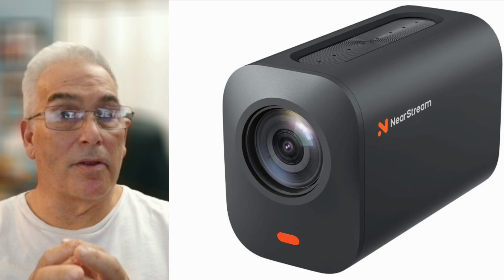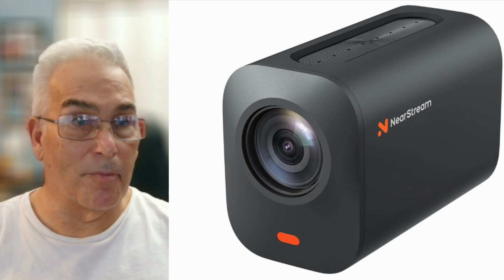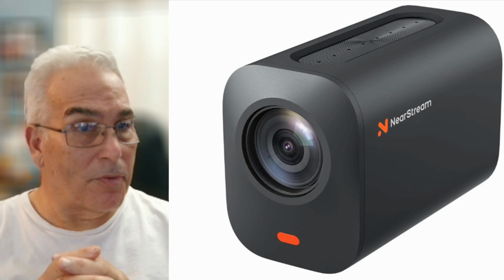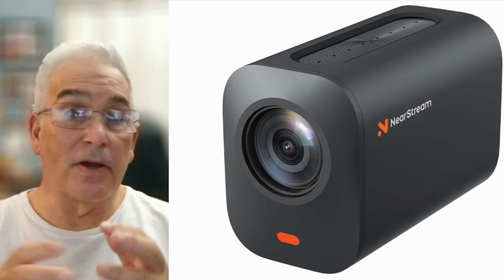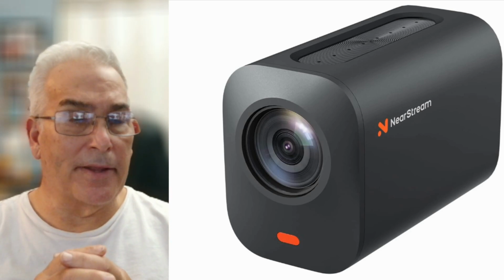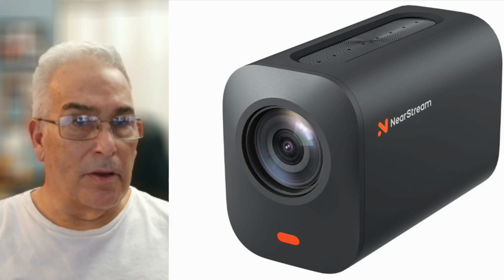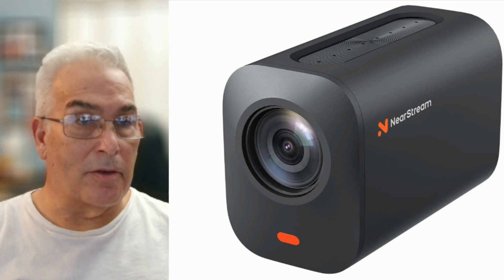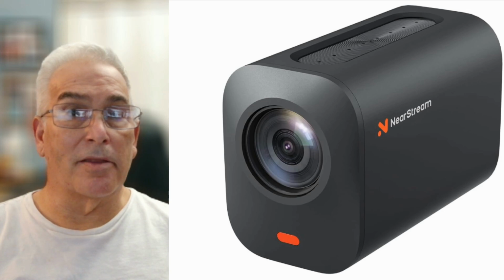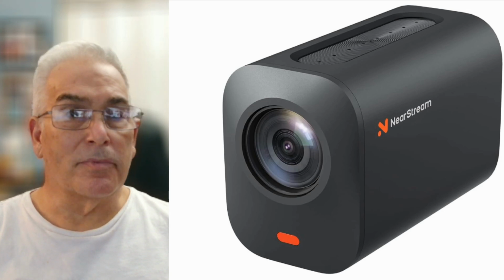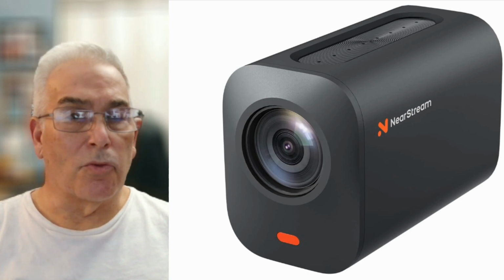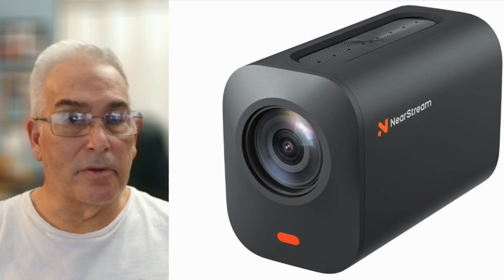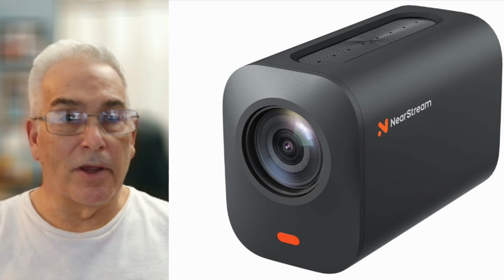Today we're going to continue our series on the Nearstream streaming camera. As this is part 3, we're going to be talking about the app and all the functions that this particular app has. The Nearstream camera is great, and just a quick review, we talked about that it has the microphone array on the top, and then the plugs in the back for an external microphone. It has a 20x optical zoom, a lot of great functions.